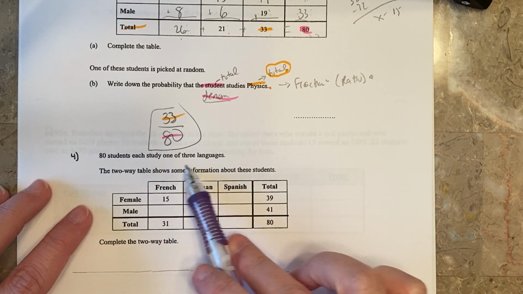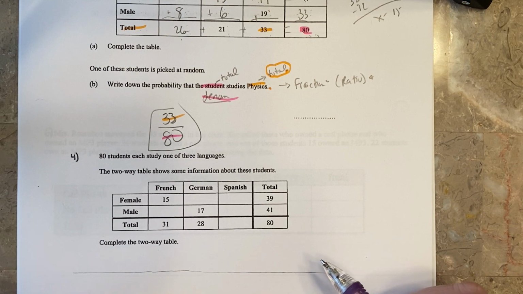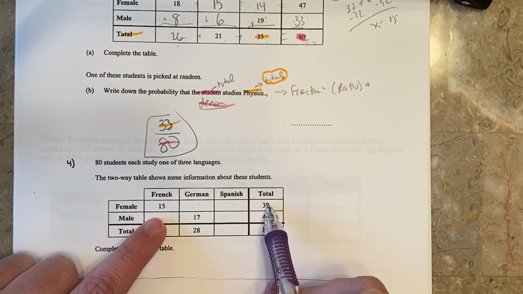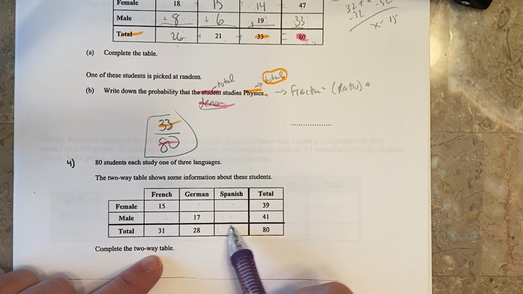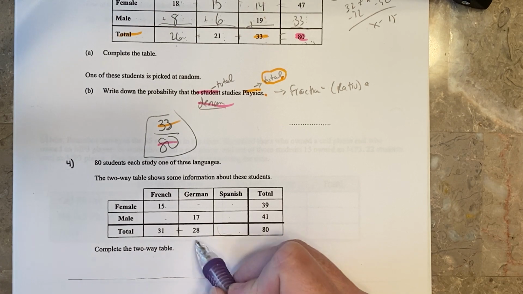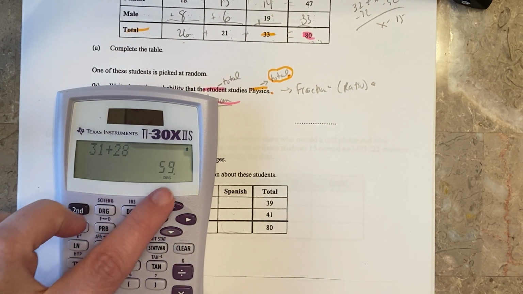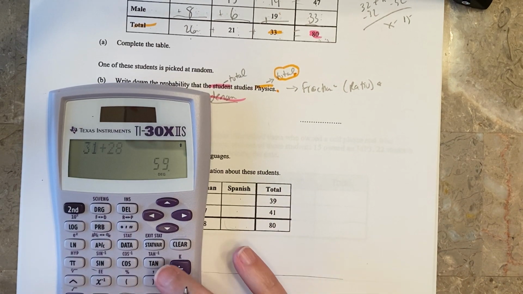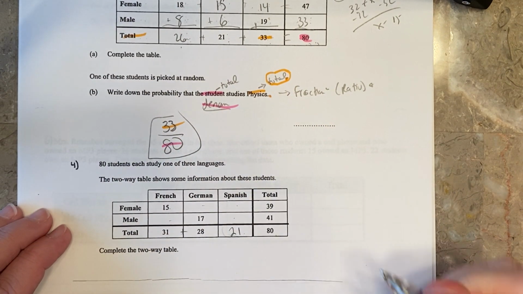80 students, each study 1 to 3 languages, information. All right, so this one we're just completing. So I'll start with row this time to switch it up. So this first row, too many unknowns, no good. Too many unknowns, no good. Oh, I just got one missing, so I'm good. So 31 plus 28 is 59. So 59 plus something is 80. So do the inverse, 80 minus 59, and that's going to give us 21.